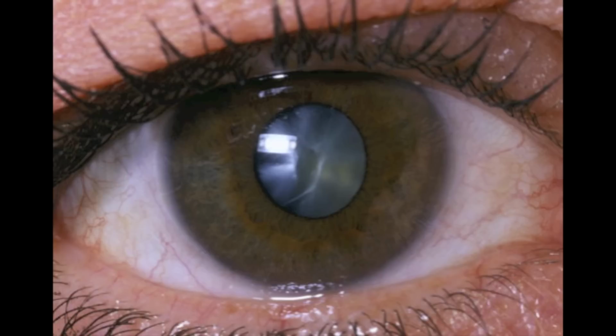Cataracts is a clouding of the lens, which limits the amount of light that can pass through it. Symptoms include blurred or double vision, change in color perception, and a sensitivity to glare.